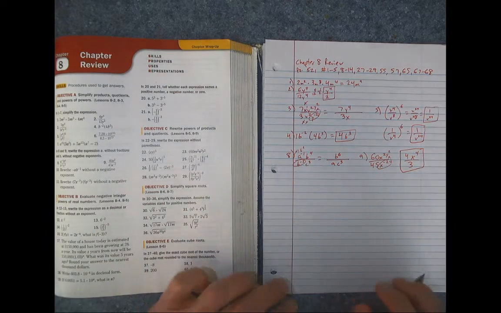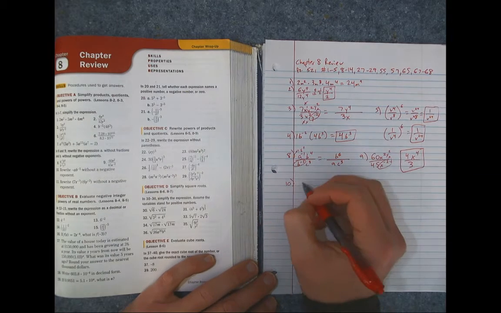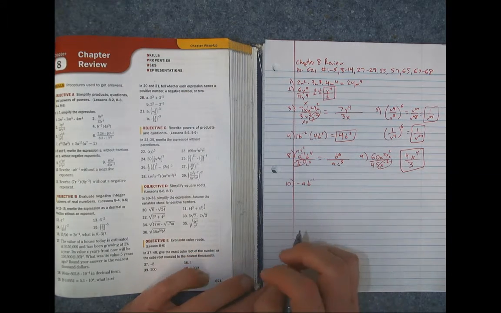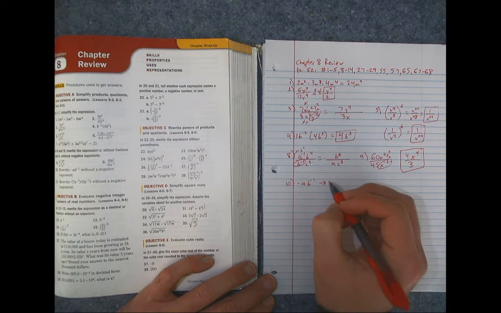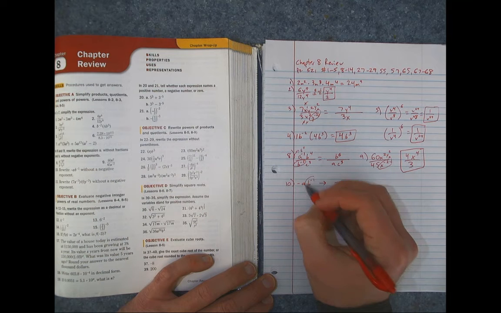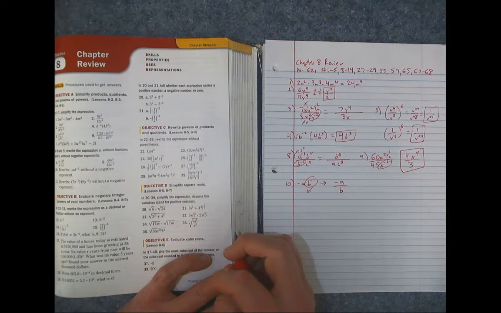We're going all the way to 14 straight through here. So right to number 10, we're going to rewrite negative a b to the negative 1 without a negative exponent. So negative a can stay up top. Negative 1 goes to the bottom. So it ends up looking just like that.